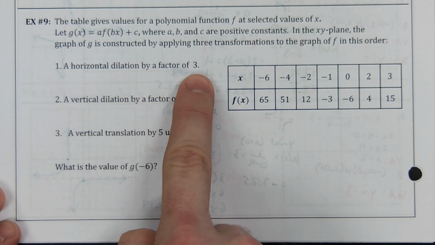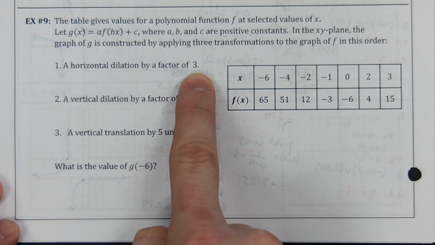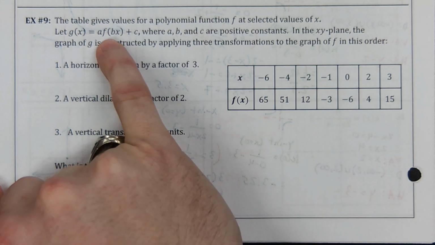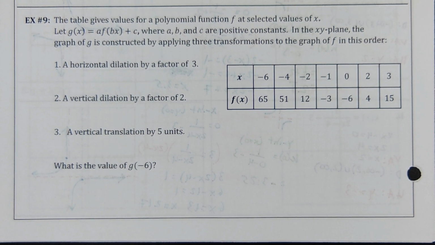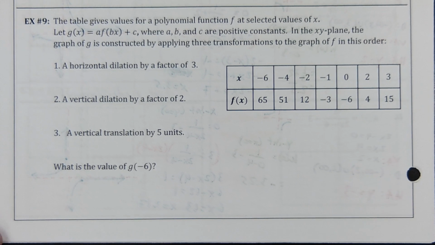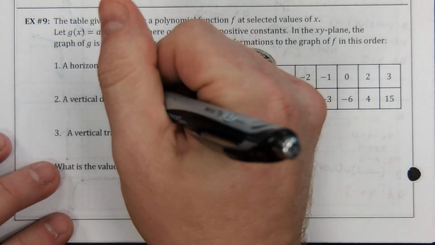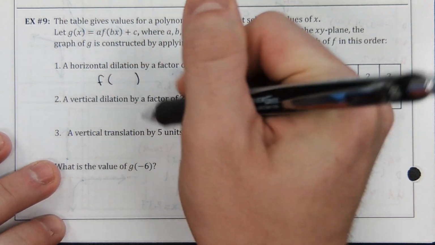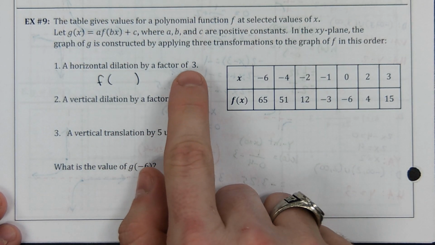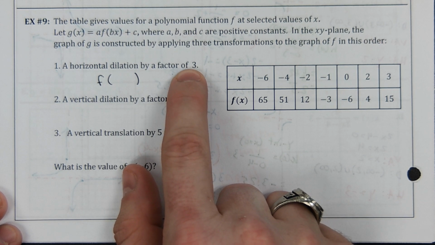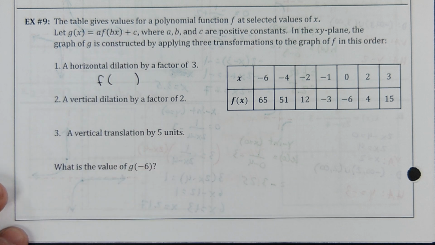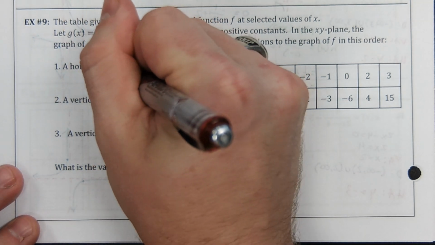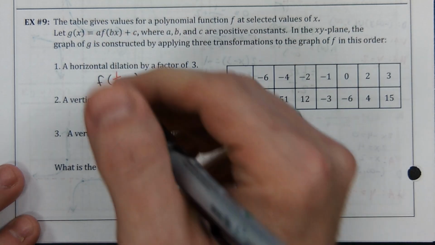Horizontal dilation factor 3. Horizontal inside or outside, guys? Inside. And we can see there's only one thing inside. It's clearly this B. What we have to remember, though, is that inside opposite. So what number am I going to see in front of this x? 1/3, not the 3. Why is it 1/3? Because horizontal inside opposite, this is literally tripling your x values. So what we have on the inside is the opposite of multiplying by 3, dividing by 3. Like the same thing with the -3. It's exactly the opposite effect. All right. So we're going to have that on the inside.